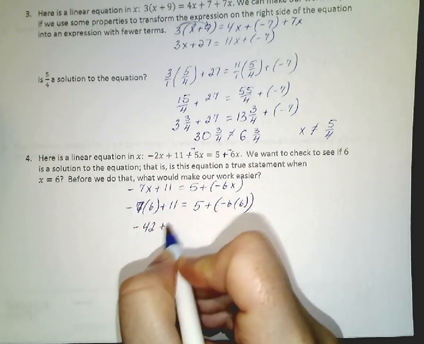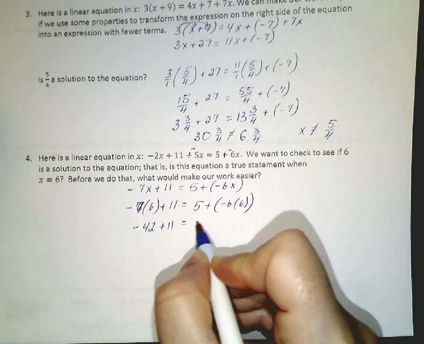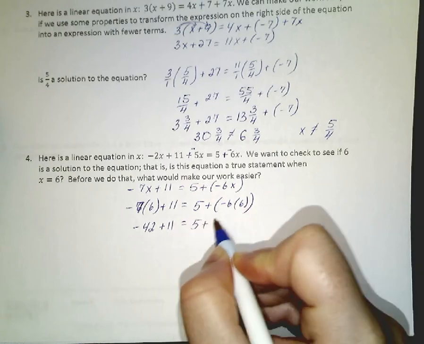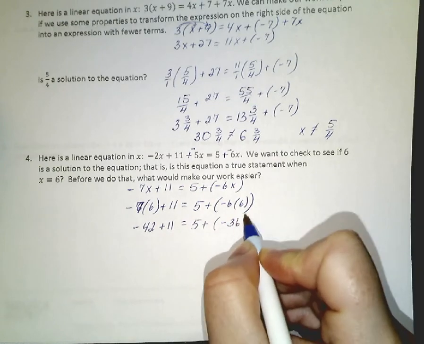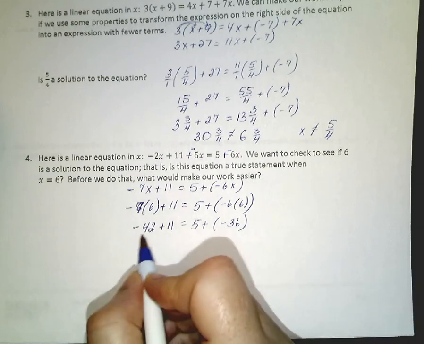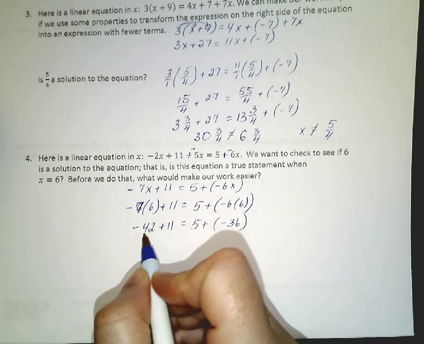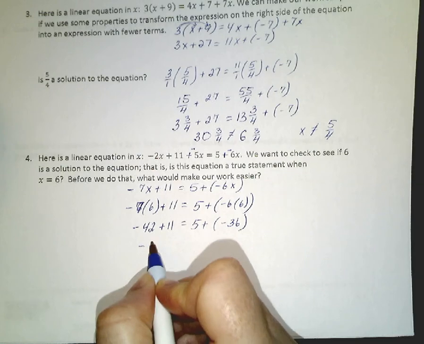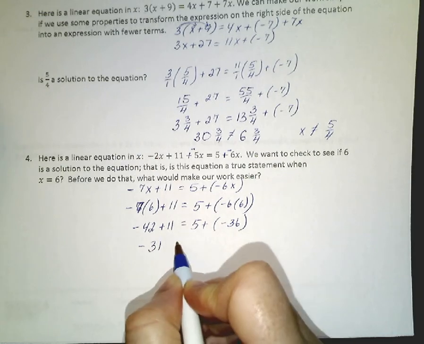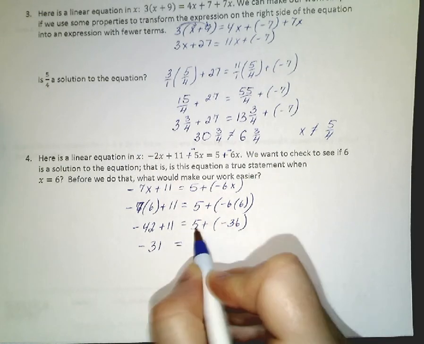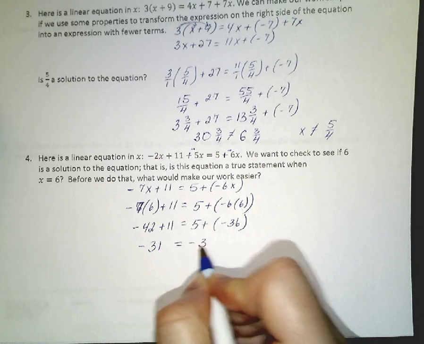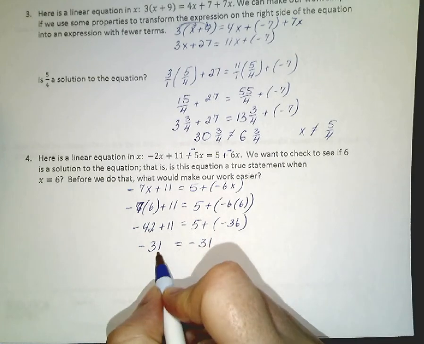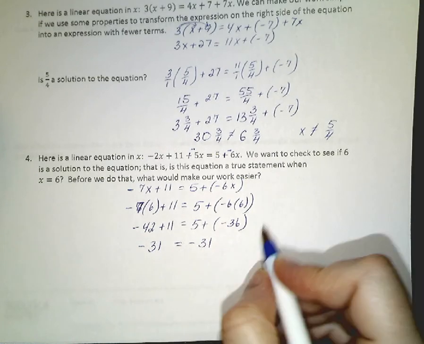Negative 42 plus 11, and on this side, 5 plus negative 36. Okay. Negative 42 plus 11, we would subtract and get negative 31. And on this side, we will also subtract and get negative 31. Negative 31 does equal negative 31.